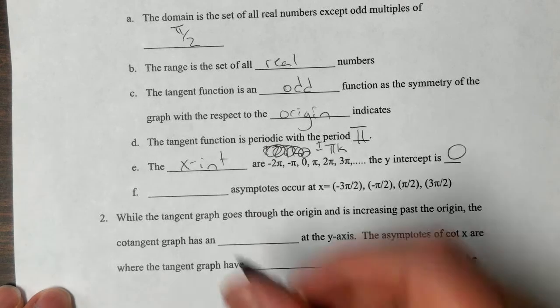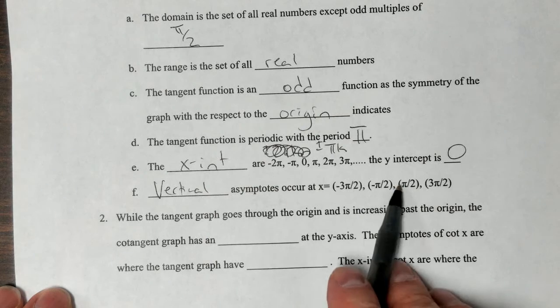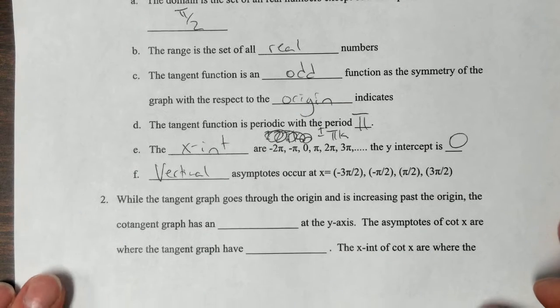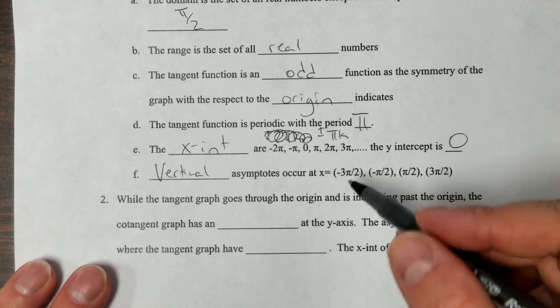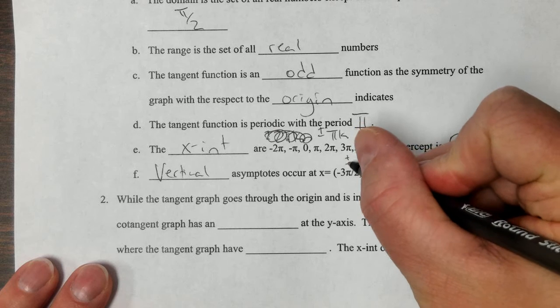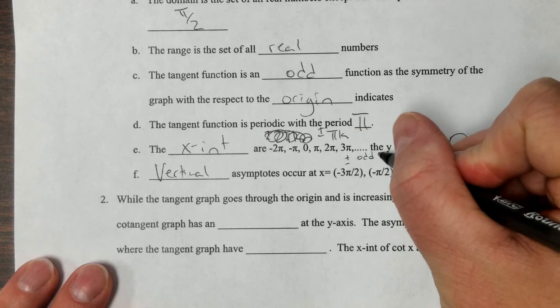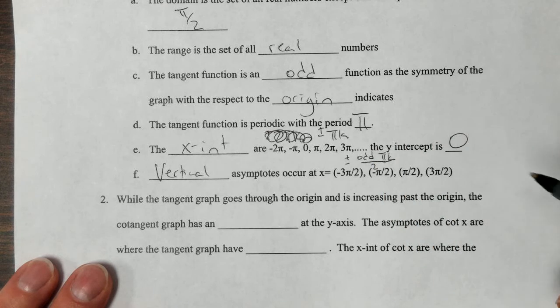And then your vertical asymptotes occur here. So those represent plus and minus odd pi over 2 times k.